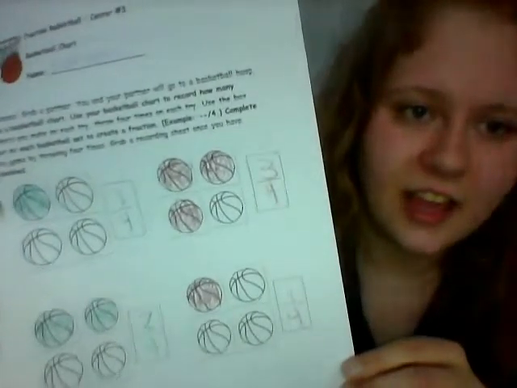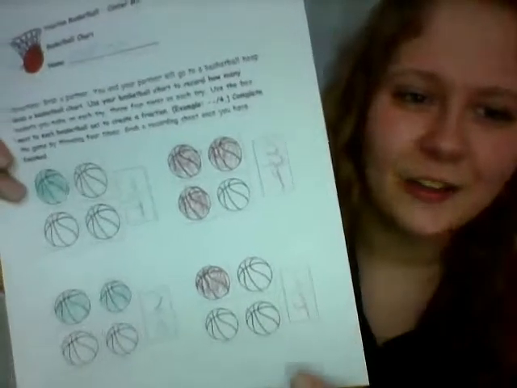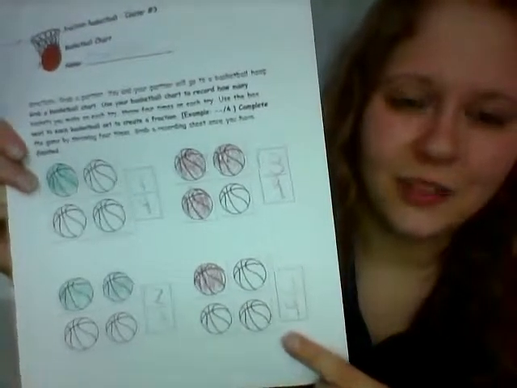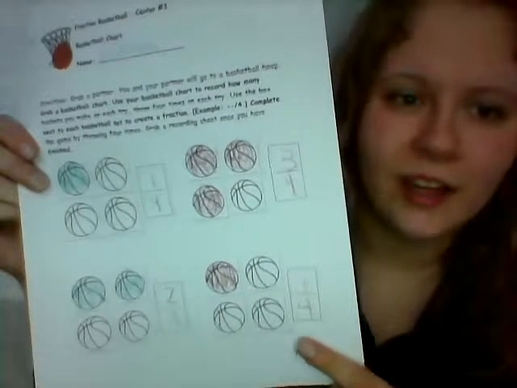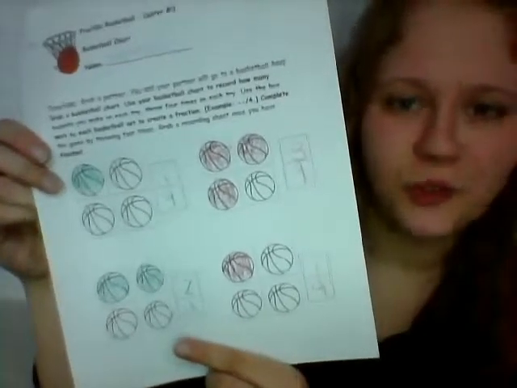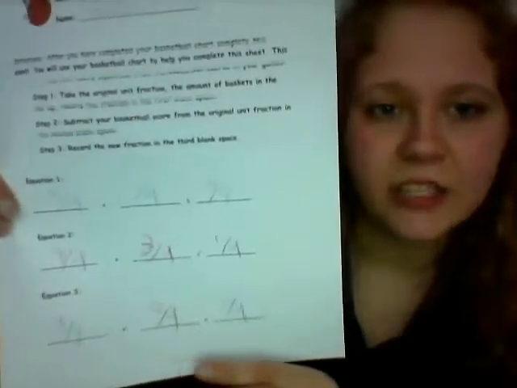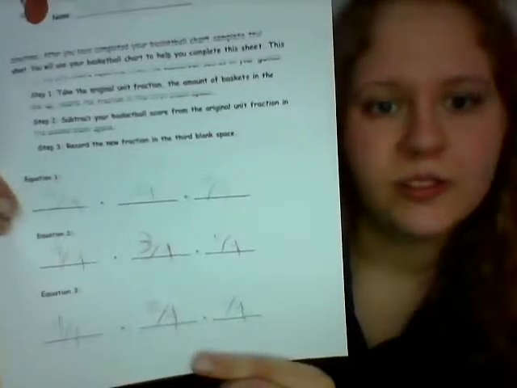We can also look at the third center and see that the students colored in the fraction of what they scored, so 1, and then their fraction, so 1/4, and again 2 and 2/4, so 1/2. And then you go on the back, and we can see that the students were able to create equations. So they took the total, so 4 out of 4, they subtracted their score, so 2/4, and they got a new fraction, 1/4.